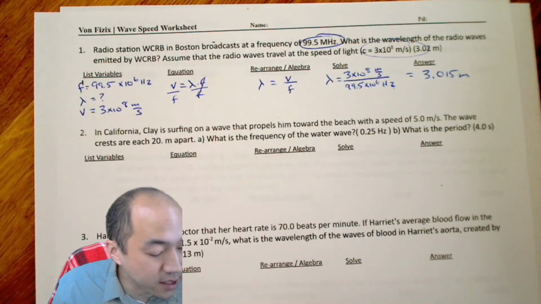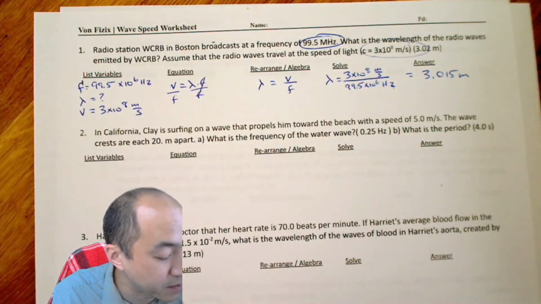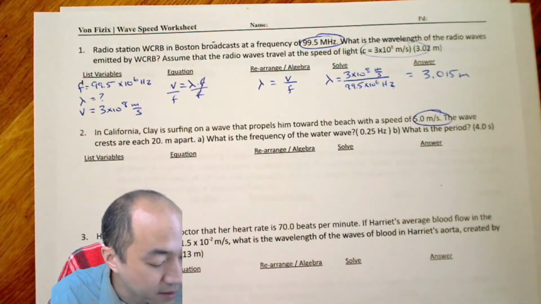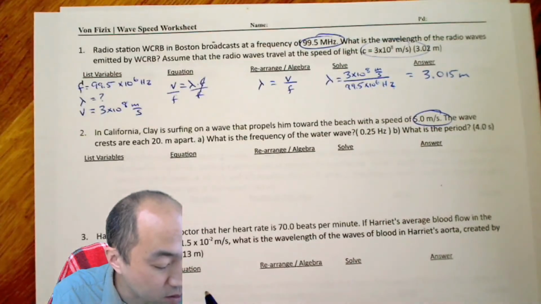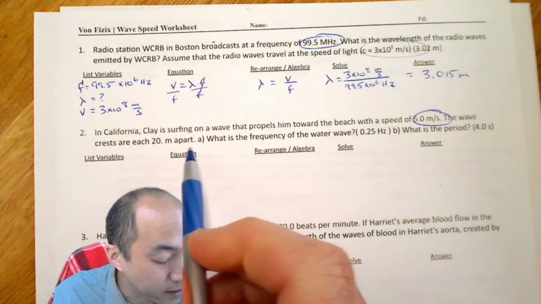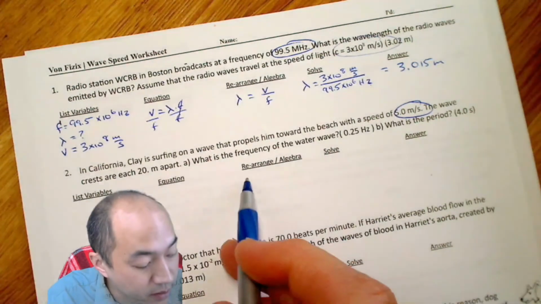All right, let's do a couple more here, and hopefully these are all pretty straightforward. Number 2 says, in California, Clay is surfing on a wave that propels him towards the beach with a speed of 5 meters per second. The wave crests are each 20 meters apart. A, what is the frequency of the water wave? And B, what is the period?